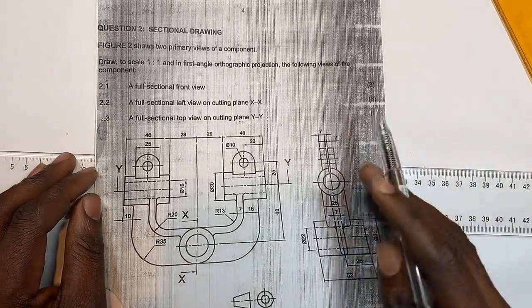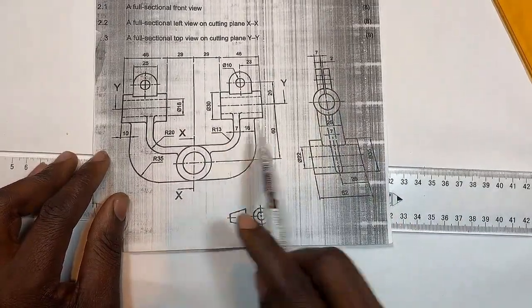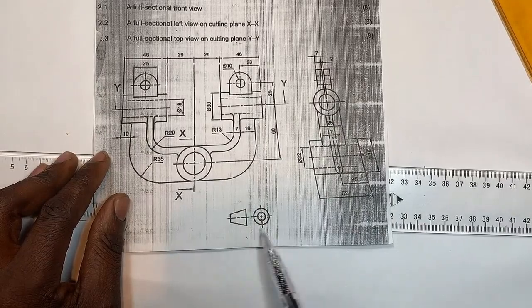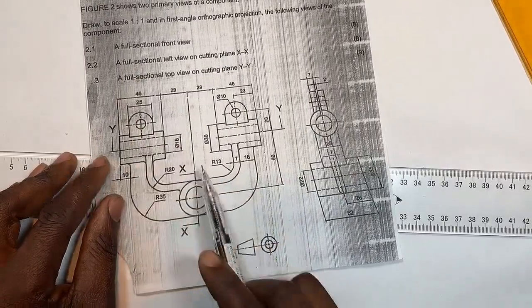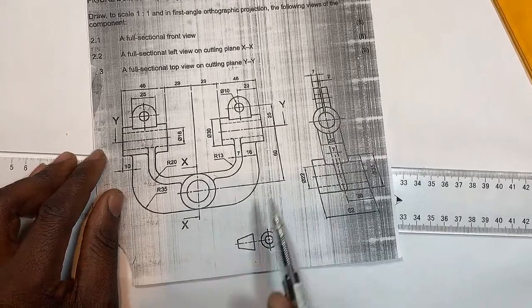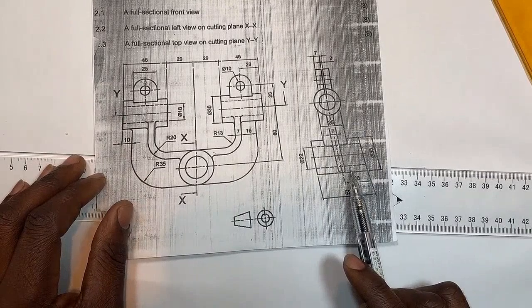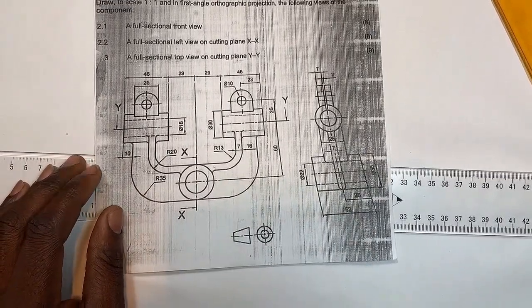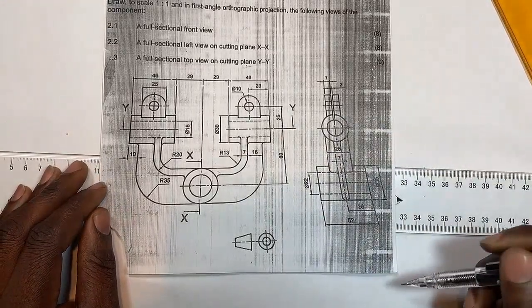So we are given these views in first angle orthographic projection. So we've got a front and a left. If they are like this, according to this symbol, this is going to be your front and this is going to be your left. Remember, it won't be indicated to you what the name of this view is.